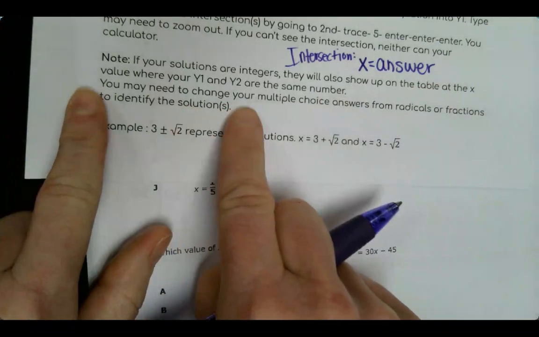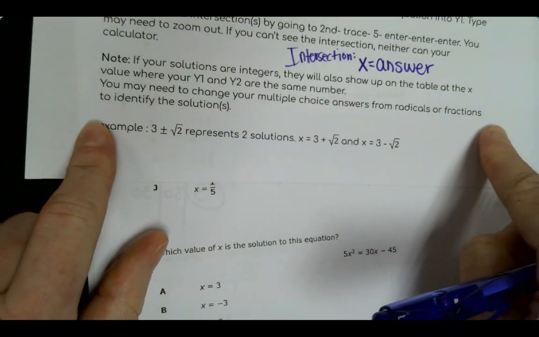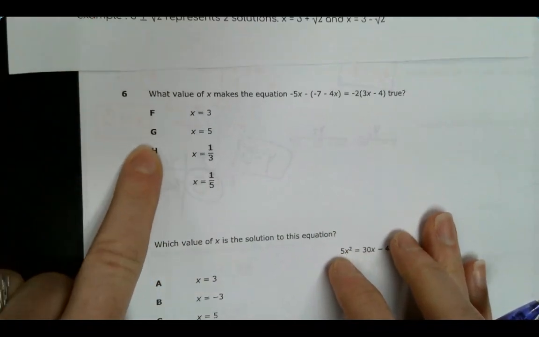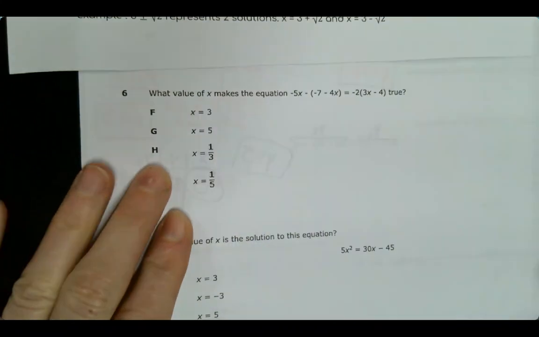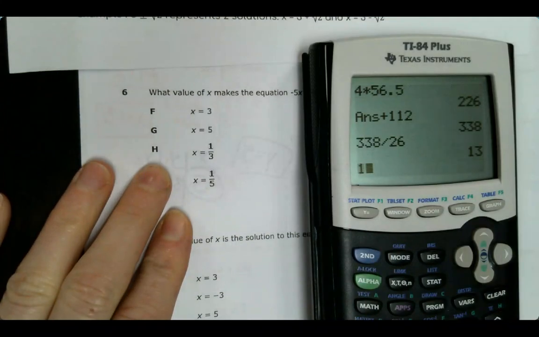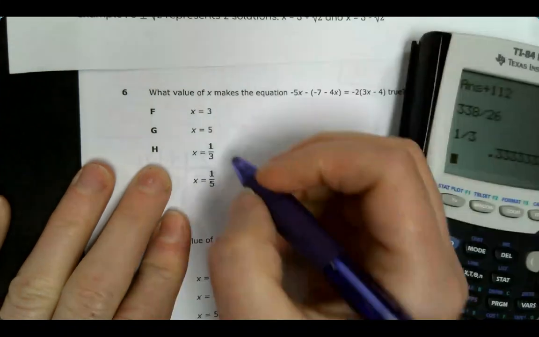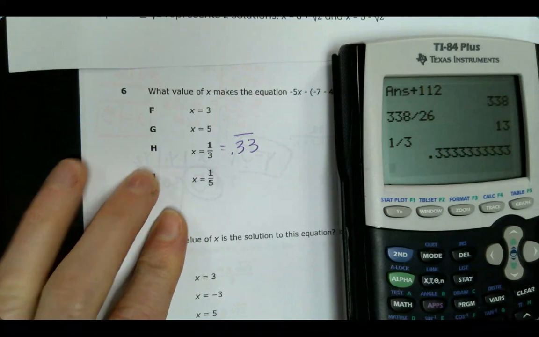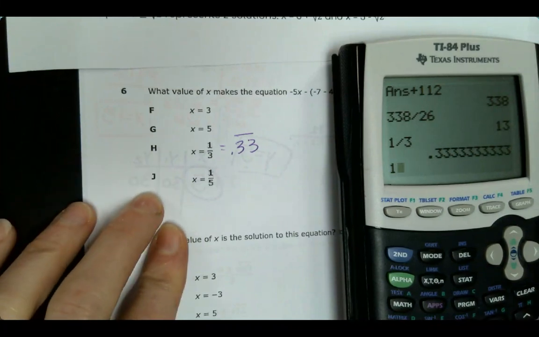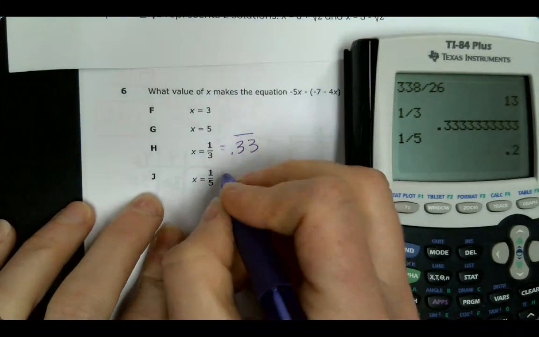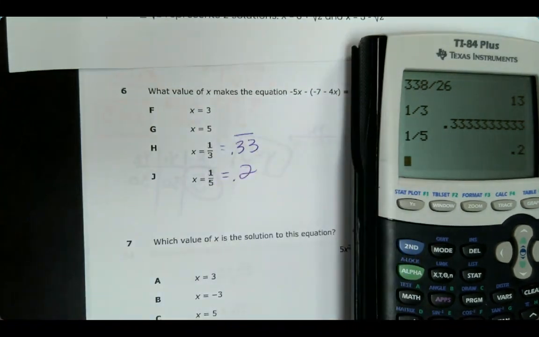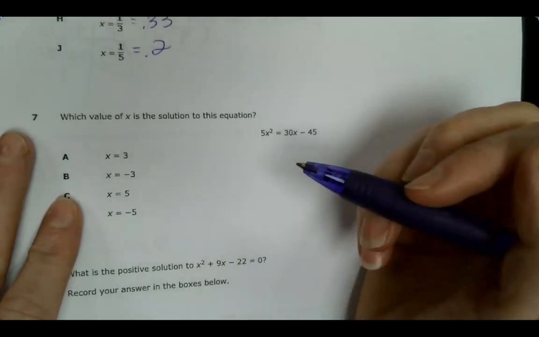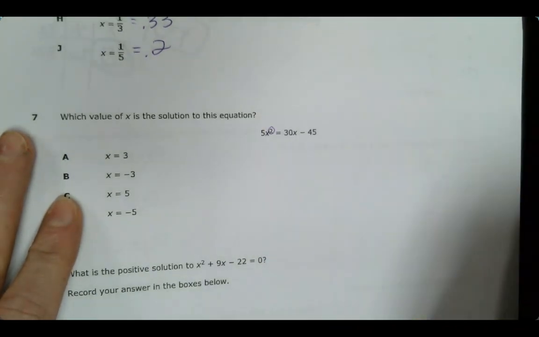You may need to change your multiple choice answers from radicals or fractions to identify the solution. So like on number 6, you would need to convert these into decimals. So 1/3 is 0.3 repeating. And then J is 1/5, which is 0.2. So on number 7, the difference between this and the other ones is we have a squared there.